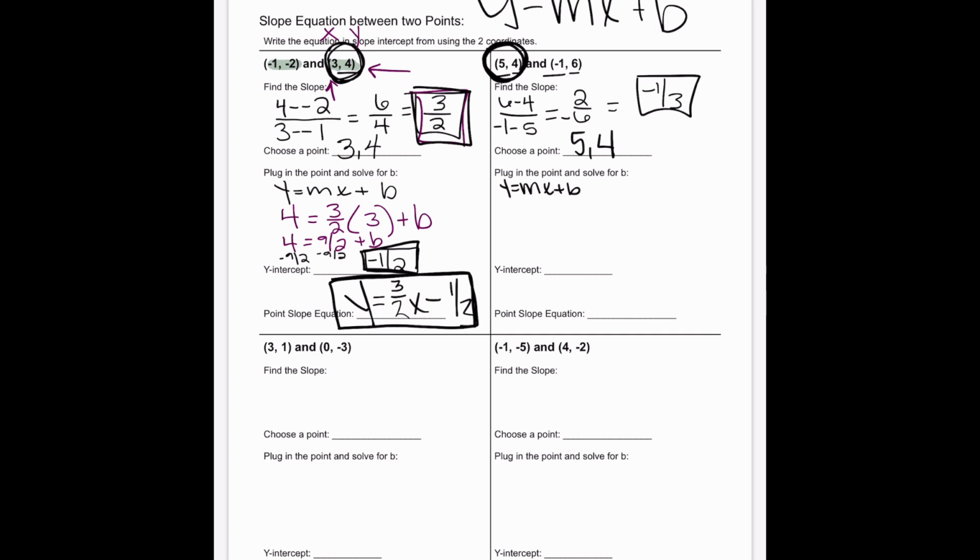And then I'm going to plug everything into the equation y equals mx plus b. So our x, this is y. So it goes x, y. So y is 4, m is negative 1/3, x is 5, and we don't know what b is. Then I can solve. Negative 1/3 times 5 is negative 5/3 plus b.